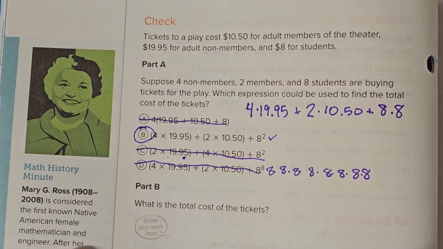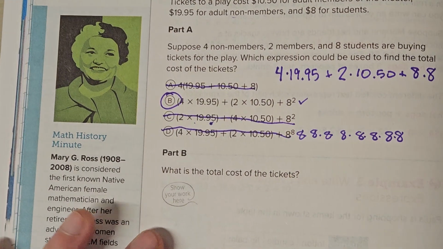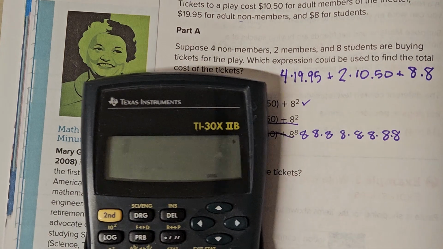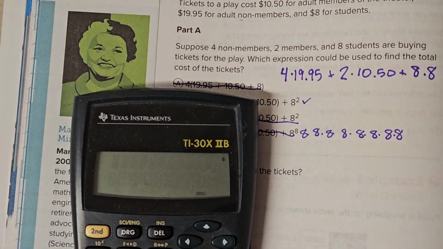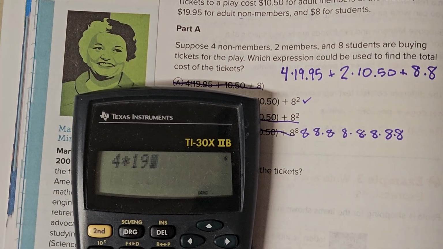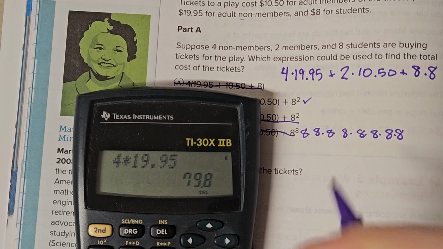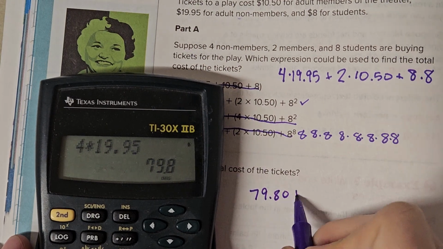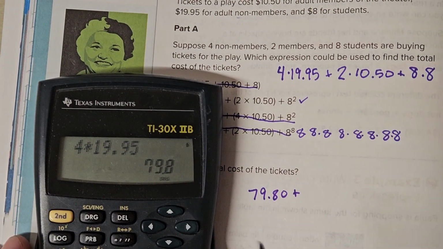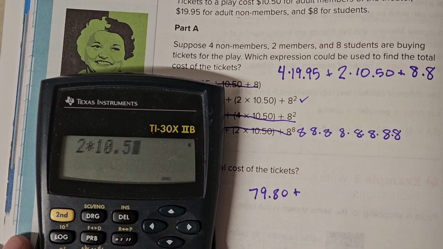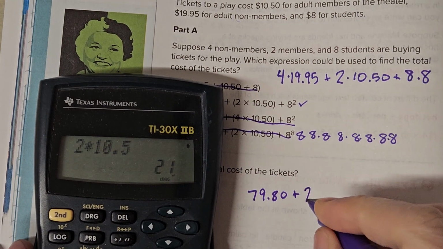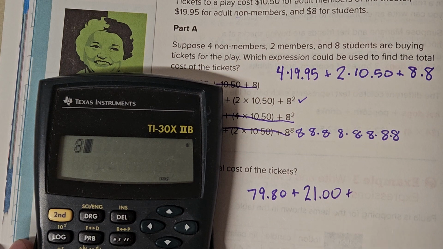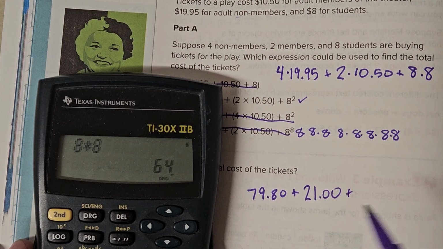And then what's the total cost? So then we would evaluate that. And we would have 4 times $19.95, which equals $79.80, plus 2 times $10.50, $21 and no cents, plus 8 times 8, which we should know is $64.